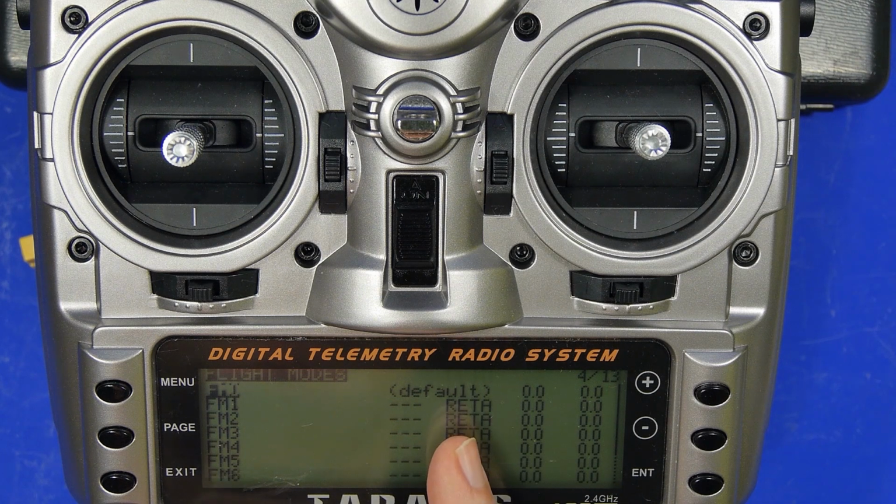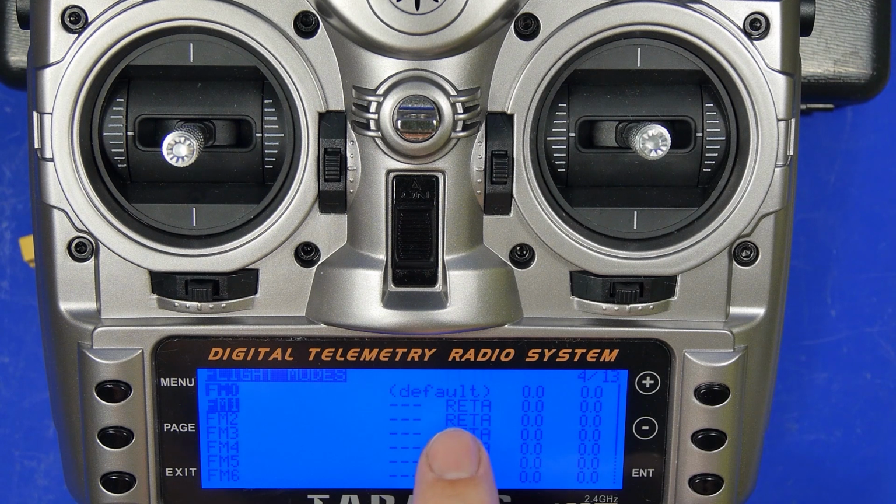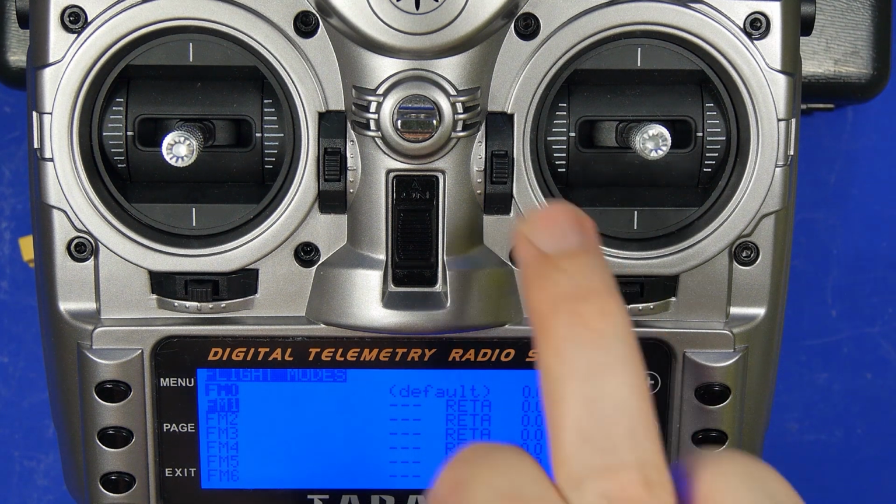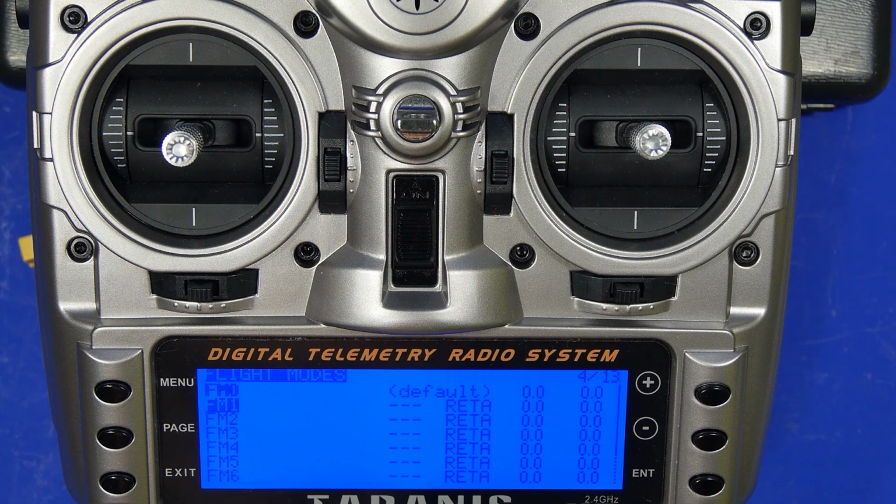And we can set here rudder, elevator, throttle, ailerons. Nice thing, you can set trims for each flight mode separately.